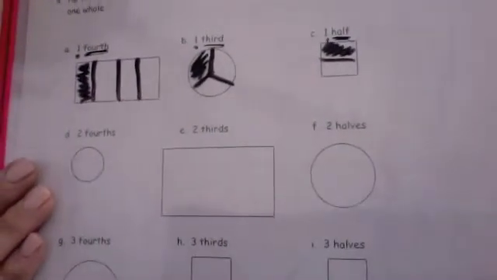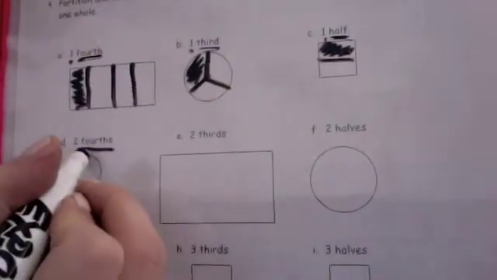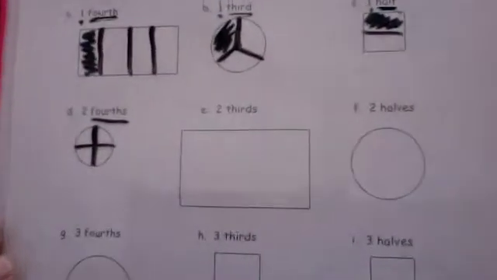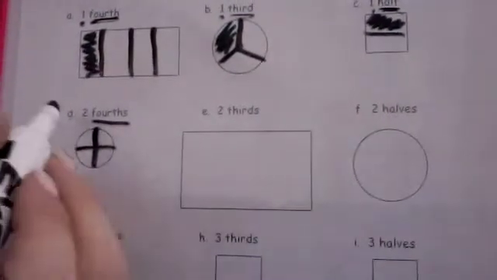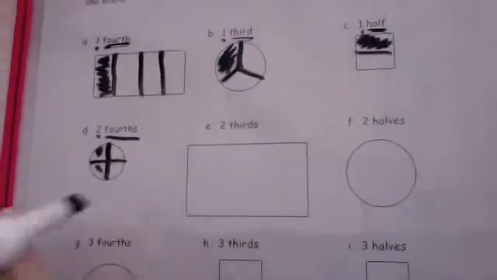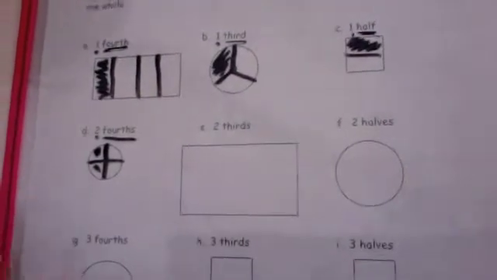D says 2/4. So I'm looking at that word fourths, and I'm automatically going to partition my circle into 4 equal shares. Now that number says shade in 2. So 1, 2. 2/4.